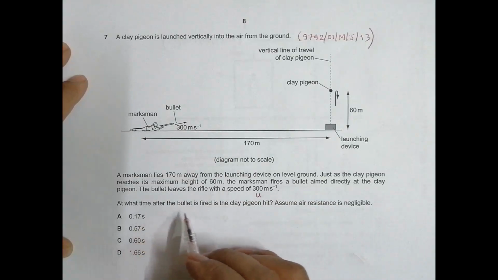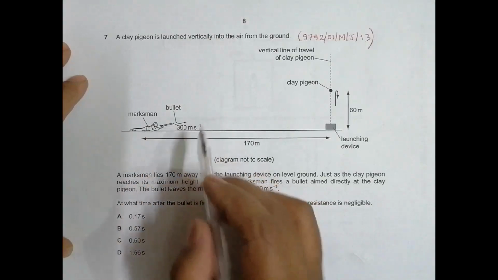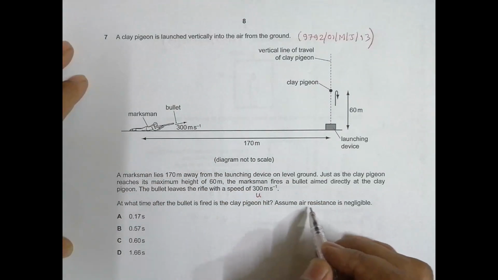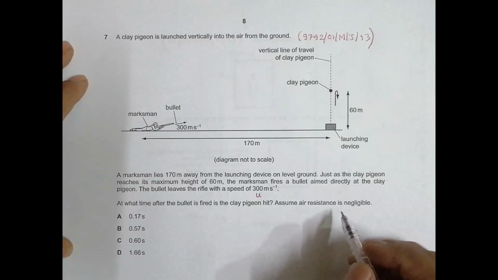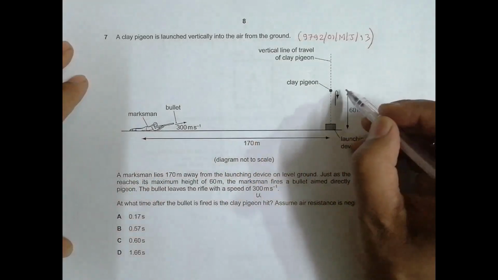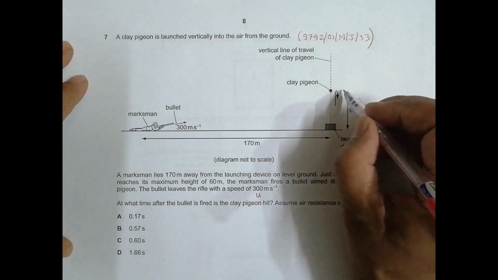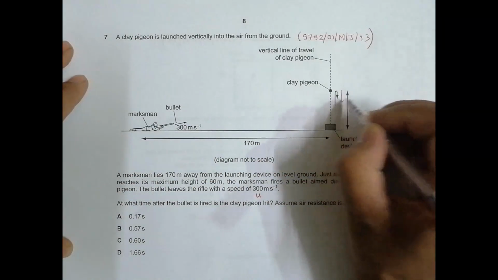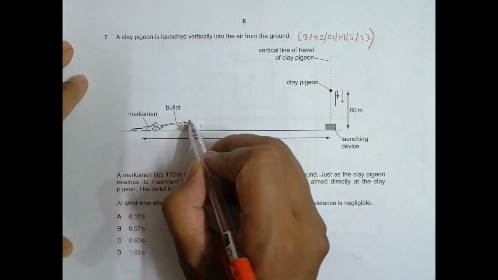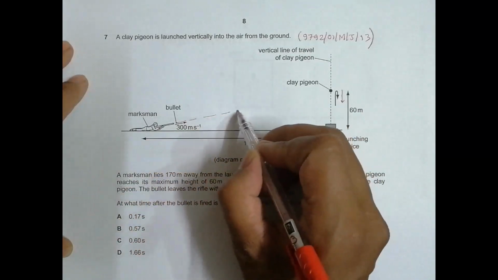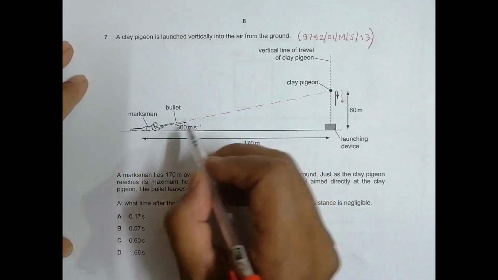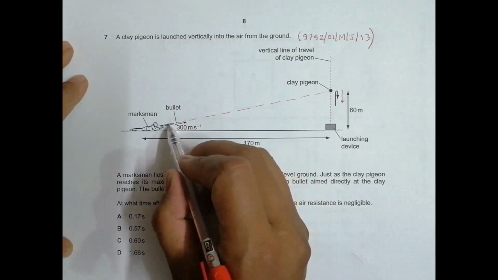At what time after the bullet is fired is the clay pigeon hit? Assume air resistance is negligible. So what happens here is the marksman fires the shot when the pigeon was here. After that, the pigeon falls like this, and the bullet that he fires, he is actually aiming directly at the pigeon. But when he fires, the bullet will follow a curve like this.